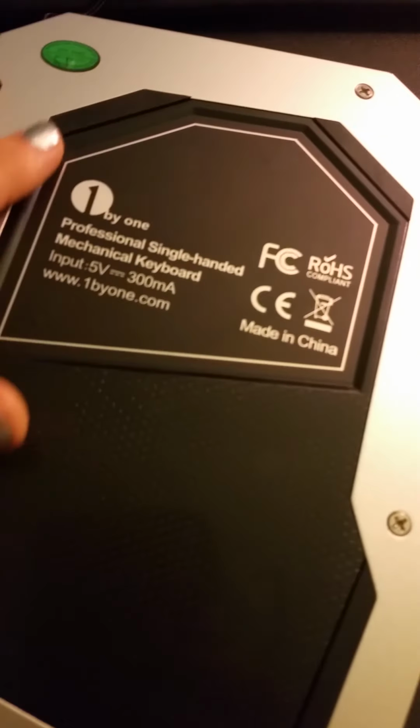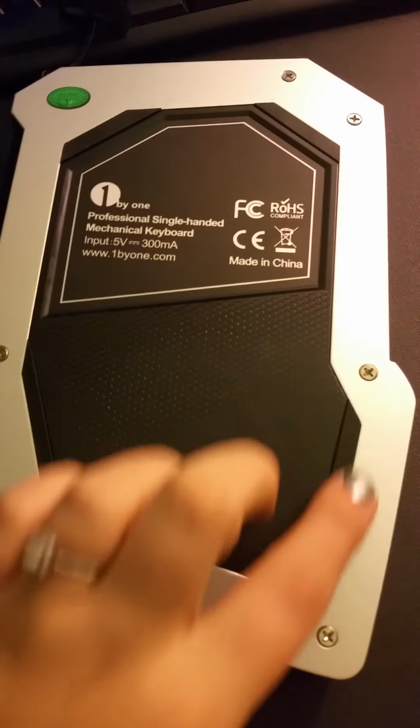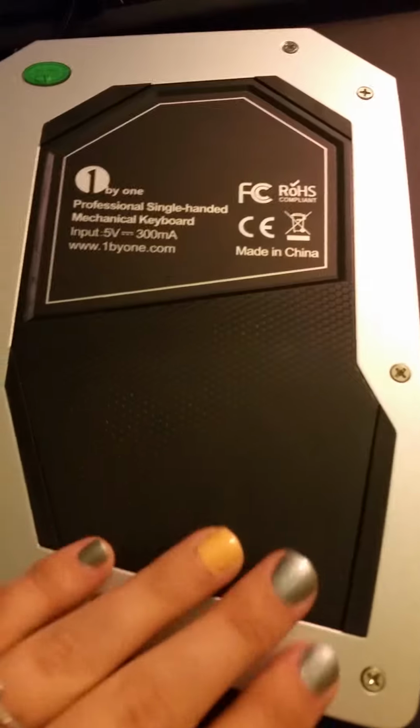But it's not horribly noticeable either. And on the bottom, it definitely could use more of the non-stick grips, because it does still slide. Maybe on a different material of table it would do better, but all in all, this is fantastic.